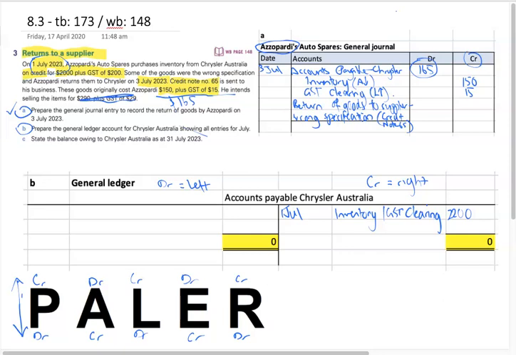So 165 on the 3rd of July, to recognise that we owe Chrysler Australia $165 less. And our cross-reference here is the same as our previous credit. Inventory and GST clearing. Why? Because in this case, our credits that add up to 165 are inventory and GST clearing, because we're reversing a portion of the original transaction.